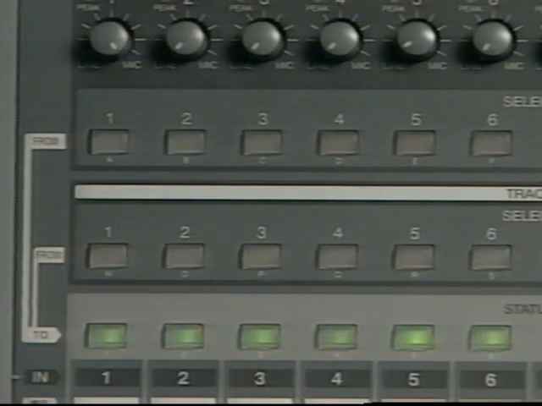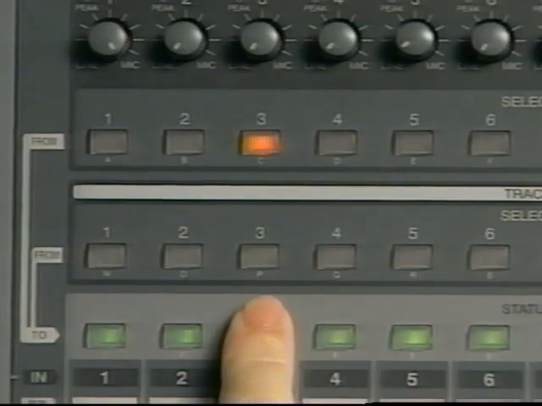Another very fast and simple way to set up the mixer is to use the track status buttons. Here's how it works. First, decide what track you want to record on. We'll record on track 3. Then, decide which physical input you'll be using. For this example, we'll use input 1. Press and hold the status button for track 3. Notice the select button for input 3 is blinking. Track 3 is already set up to record input 3.